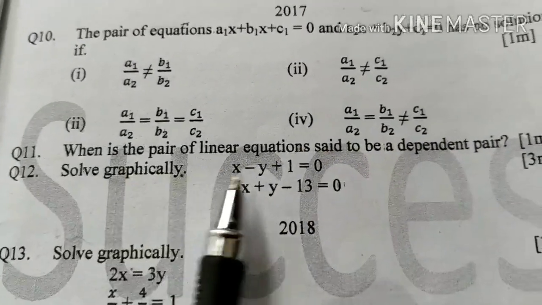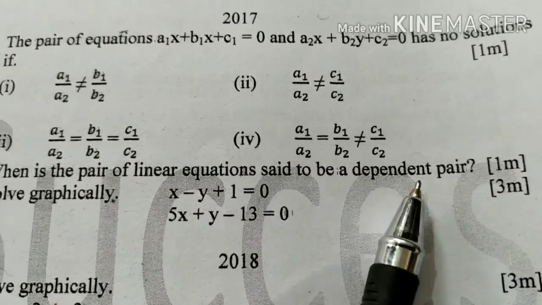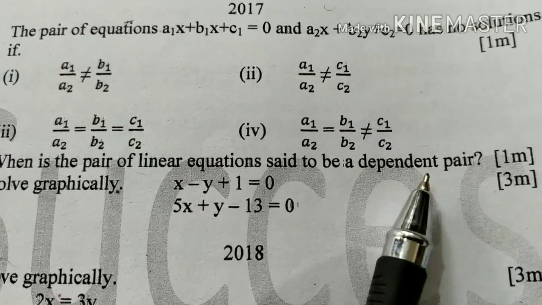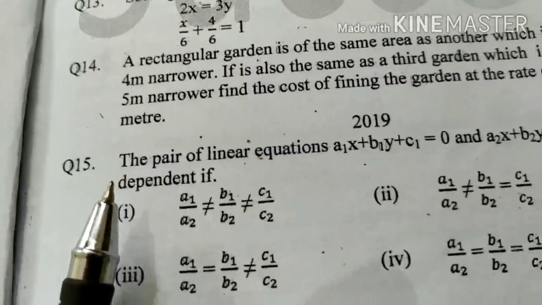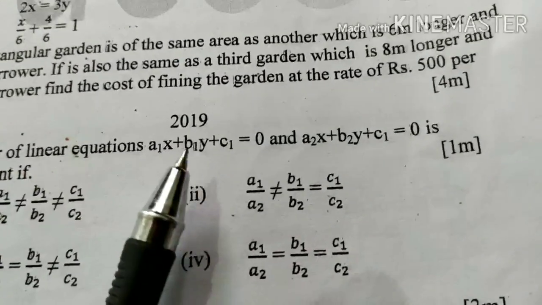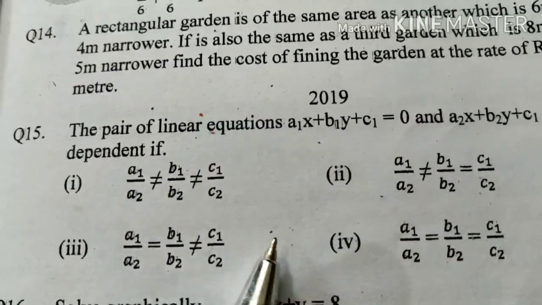When is the pair of linear equations said to be dependent pair? The definition: one can be obtained from the other on multiplying by a constant, that is called the dependent pair. Solve graphically. Then 2019: a pair of linear equations a1 and this is dependent. If dependent, out of this option, which one is correct?